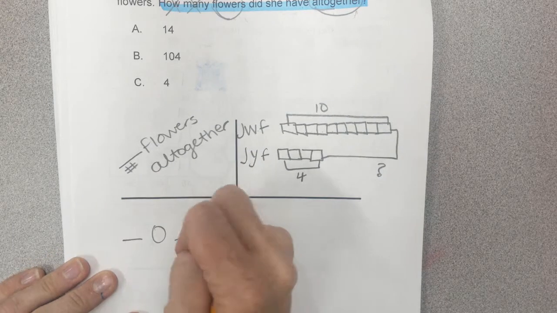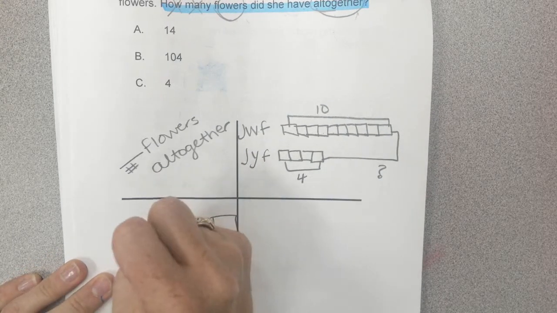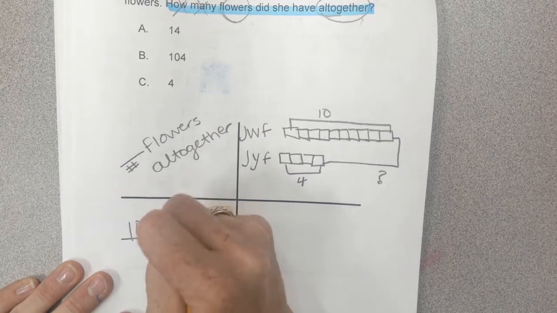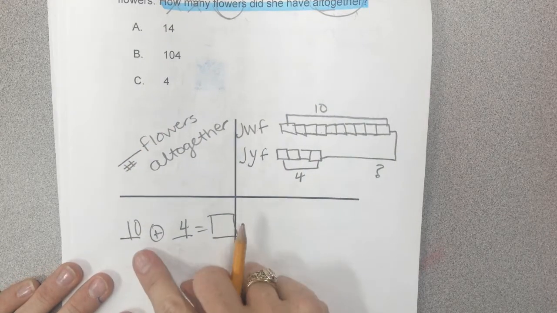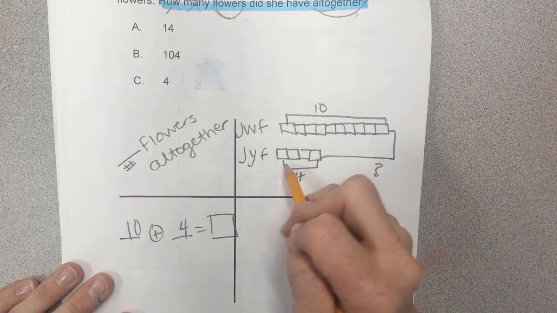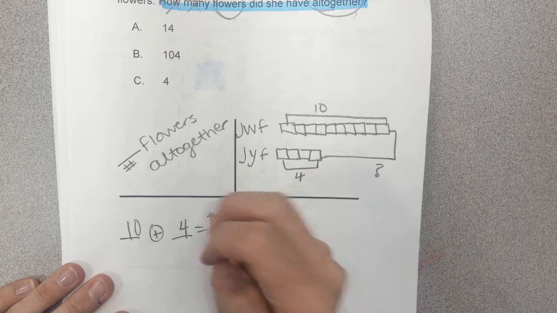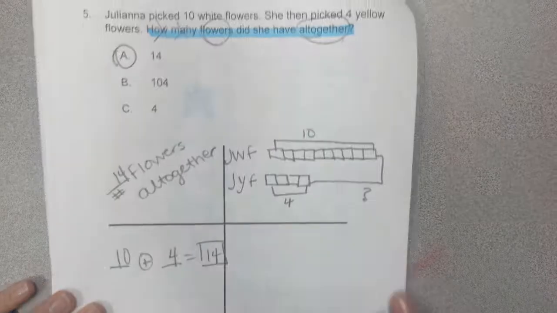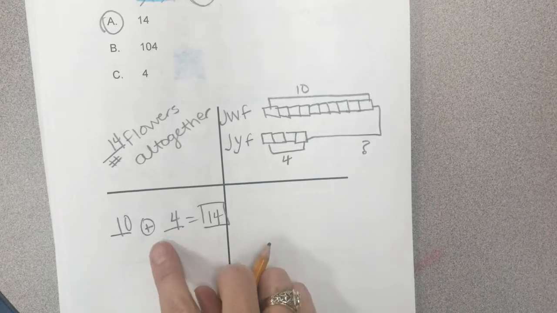Blank, circle, blank equals box. Because we put them together, we need a plus. 10 plus 4. So if I start at 10, and I count 4 more, I know this is 10, 11, 12, 13, 14. My answer is 14. Go up here and circle it, and then I write my words.